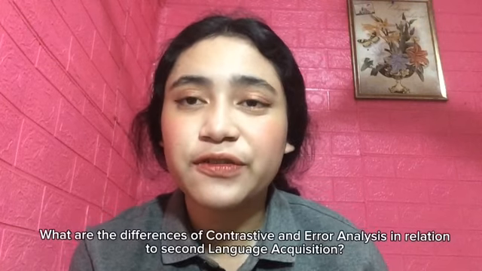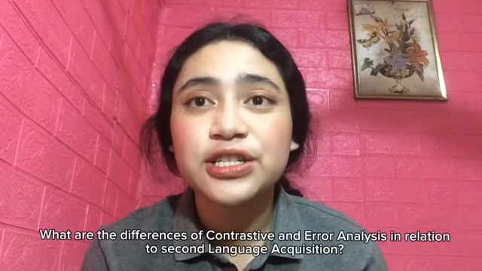So question number 4. What are the differences of contrastive and error analysis in relation to second language acquisition? Contrastive analysis compares language systems to predict difficulties for language learners, while error analysis studies actual errors to understand their sources. Contrastive analysis predicts potential errors based on language differences, while error analysis examines both correct and incorrect utterances to understand the learning process. However, contrastive analysis oversimplifies second language acquisition and neglects other factors, while error analysis provides a comprehensive view of the learning process.